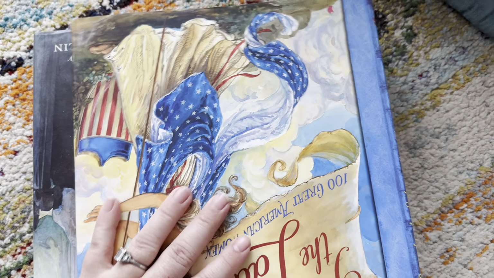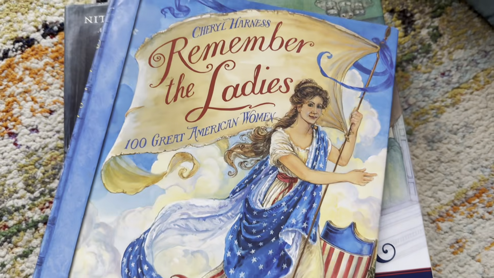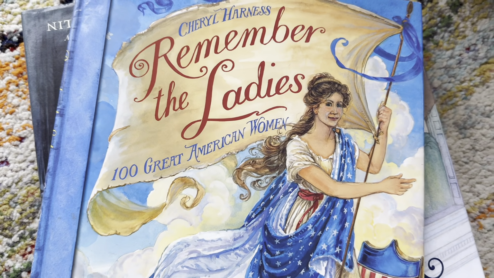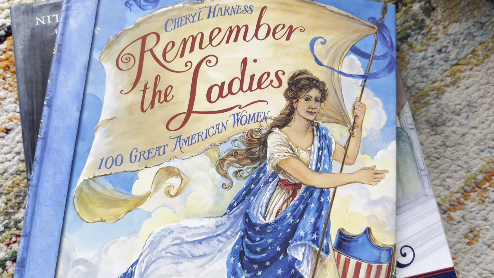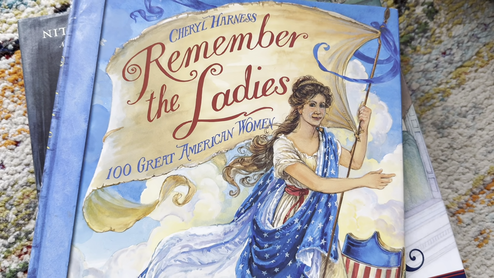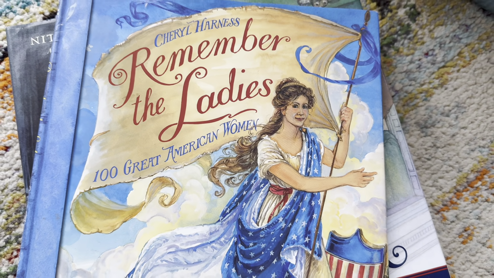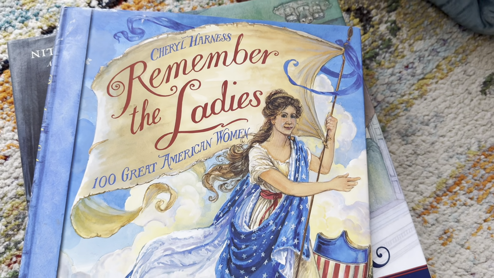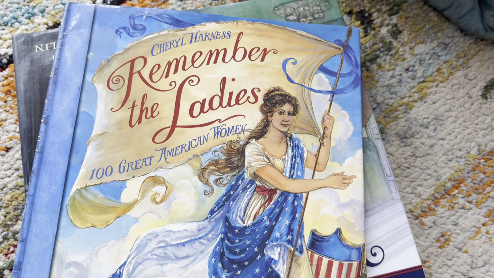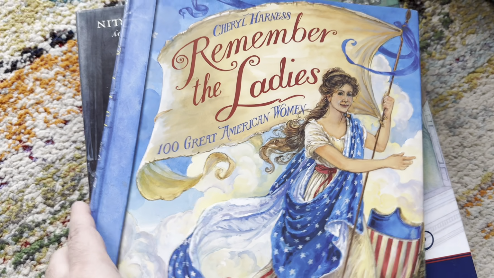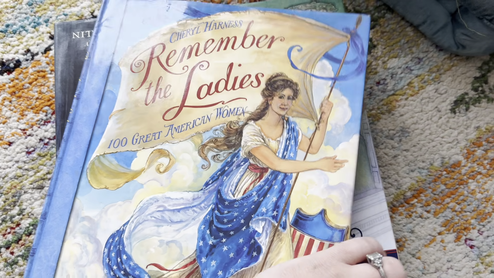Okay, We the Kids. Remember the Ladies: 100 Great American Women. I feel like it's my job as the only female in this house, and I do mean the only one, even my dog is a male, to represent, and I'm always trying to include women in all our studies. So, Remember the Ladies, it just has it in here.